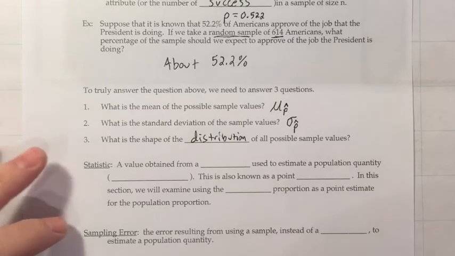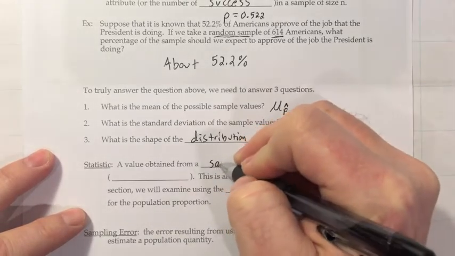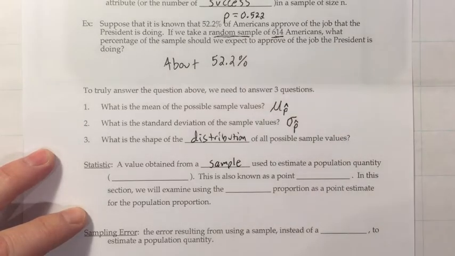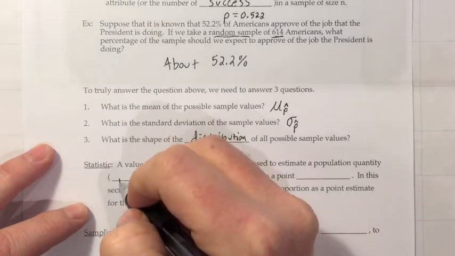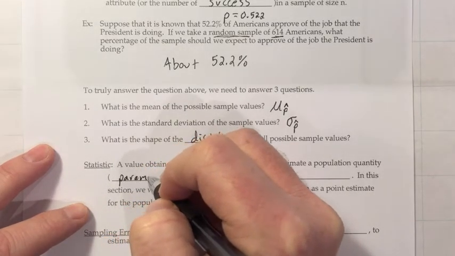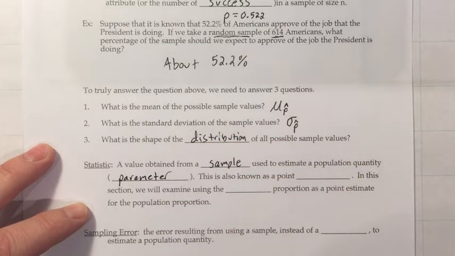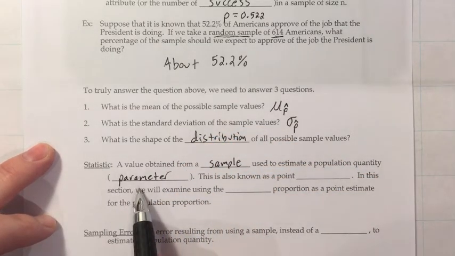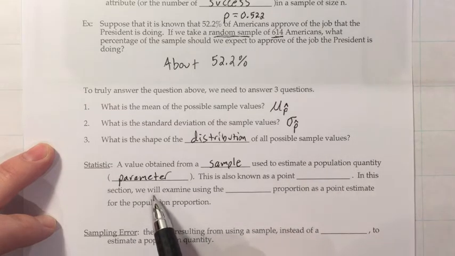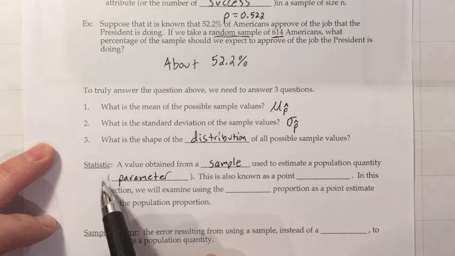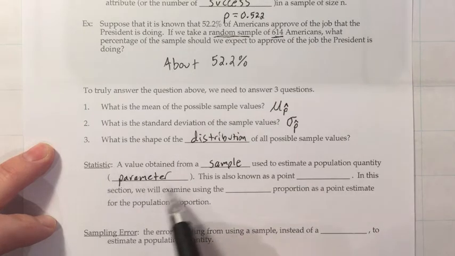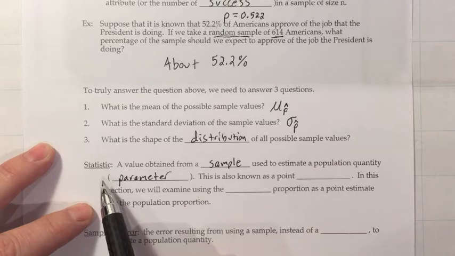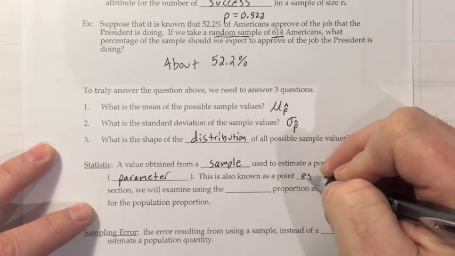So a statistic is a value that's obtained from a sample that's used to estimate a population quantity, and the population quantity we're trying to estimate is referred to as a parameter. Worth a quick note that we're taking a class called statistics, not a class called parameters, and that's because the main goal of this class is to use a sample value to estimate a population quantity, but that sample value is referred to as a statistic, so you could say we use statistics to estimate population parameters. So that's mainly what the course is about. And the statistic is also known as a point estimate.